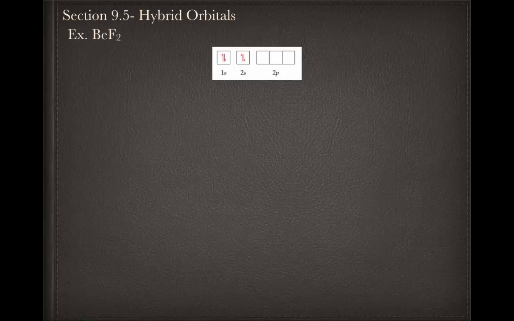Alright, so if I have BeF2, I'm going to be looking at beryllium. Now, the orbital diagram of beryllium is 1s2, 2s2, and I showed that orbital diagram right down there. Now, what you should notice is that beryllium needs to be sharing electrons with fluorine, but it doesn't have any unshared electrons. So what it's going to do is promote one of those 2s electrons into the 2p orbital. Alright, now you have a 2s and a 2p unpaired electron, and those can be shared with fluorine.